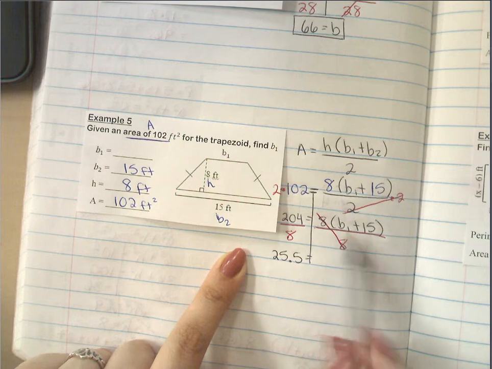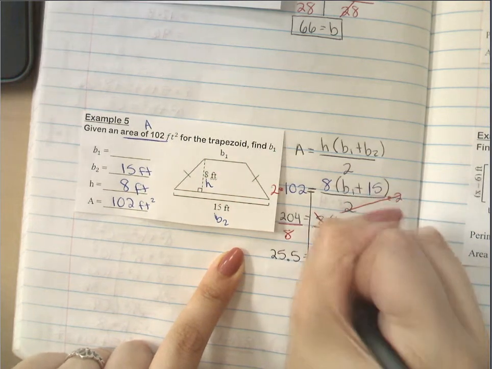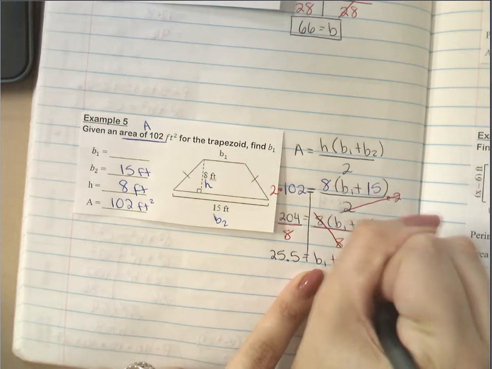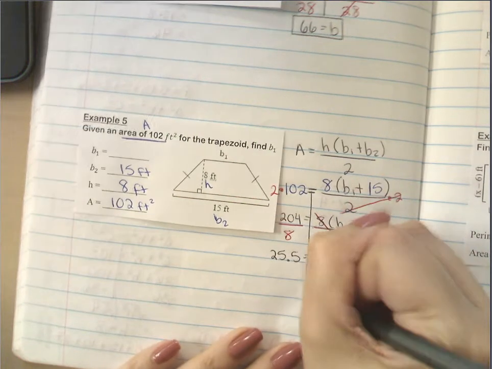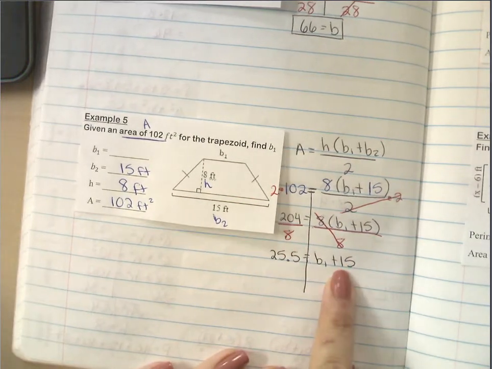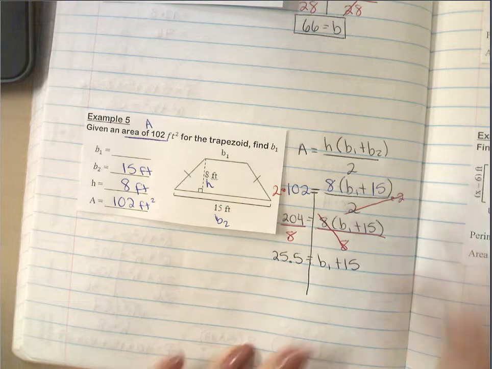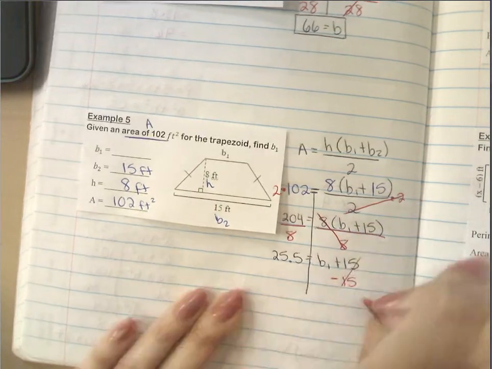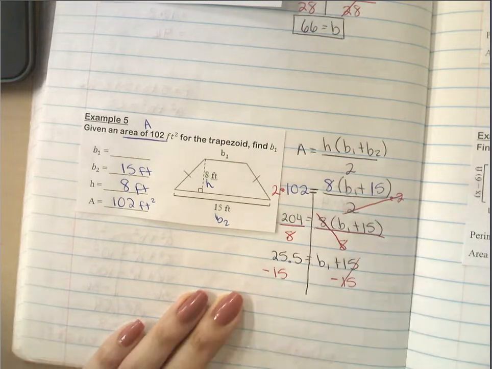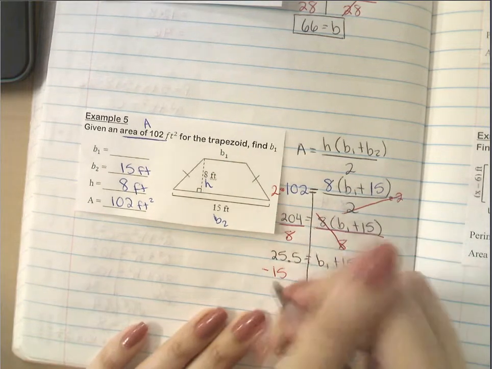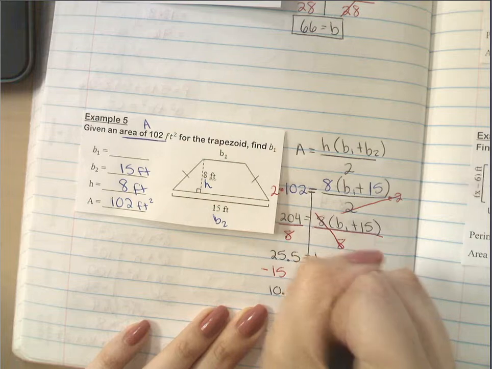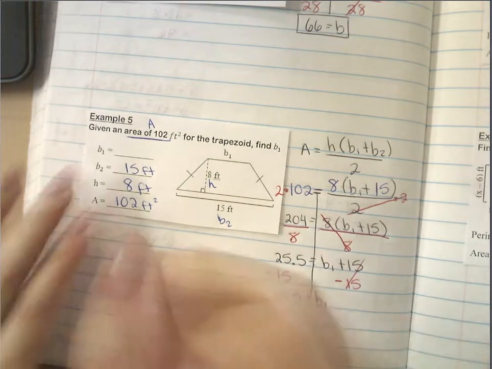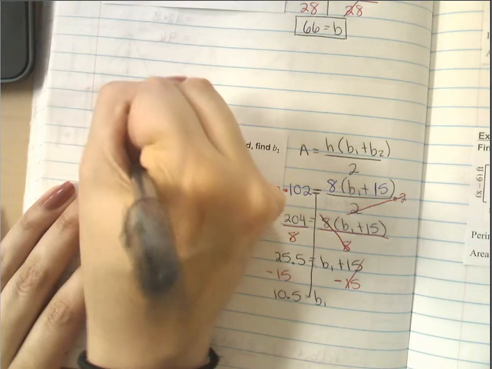And then I just have B1 plus 15 left. And there's still one more step. So to get rid of that 15, I got to subtract. Opposite of addition is subtraction. So minus 15 on both sides. And so I get 10.5 for B1. So base 1 is 10.5 feet.